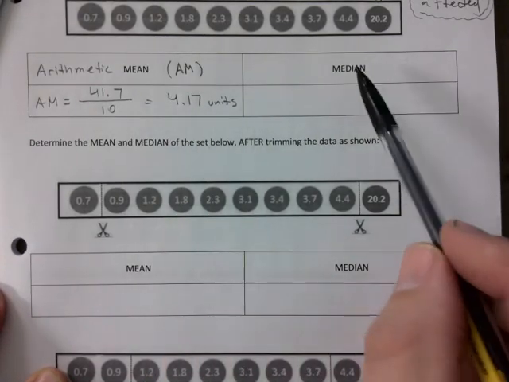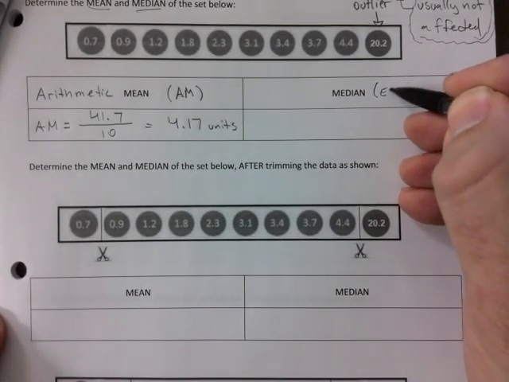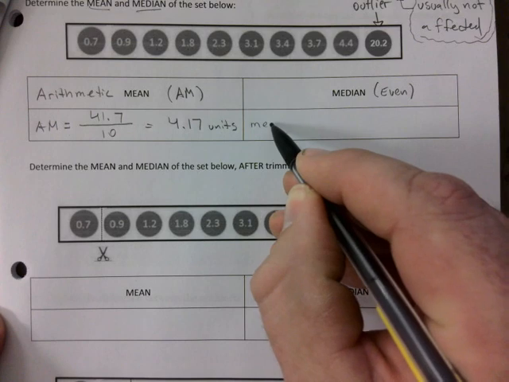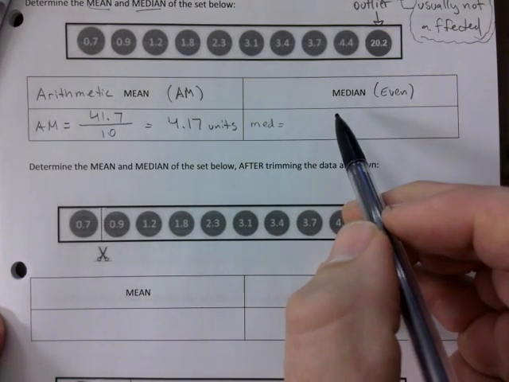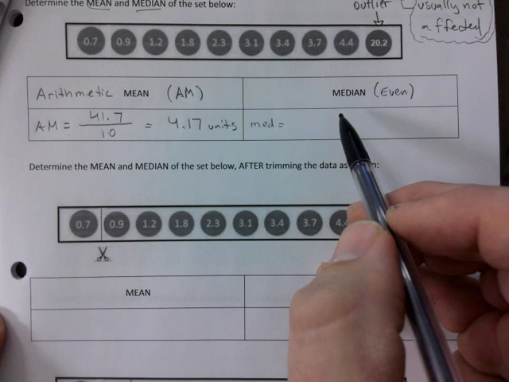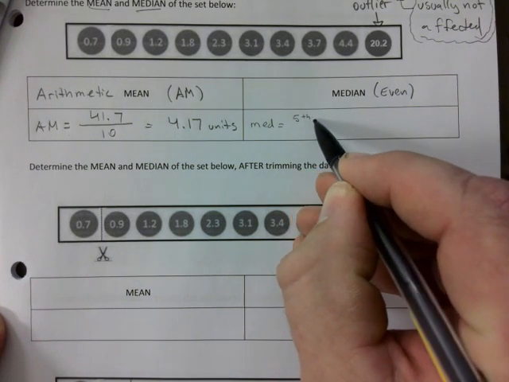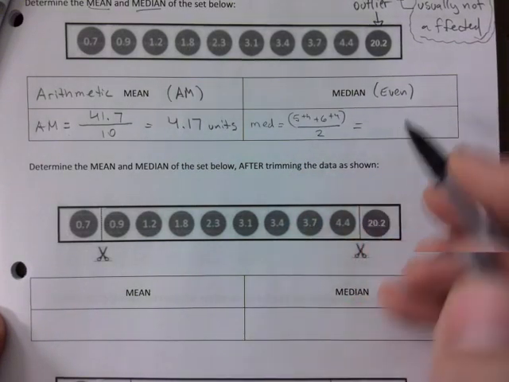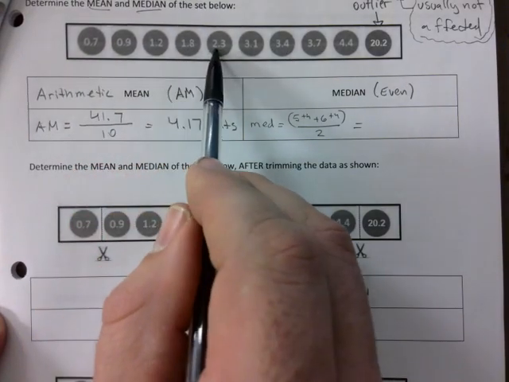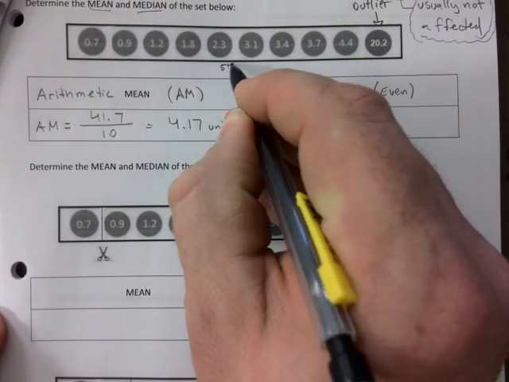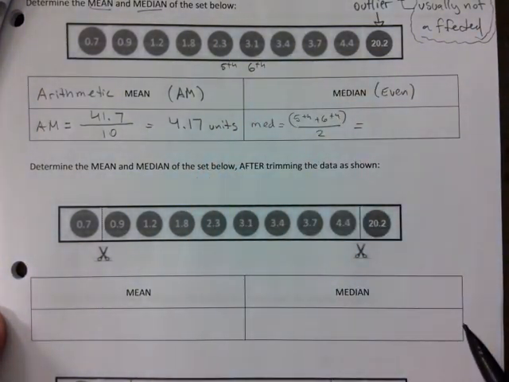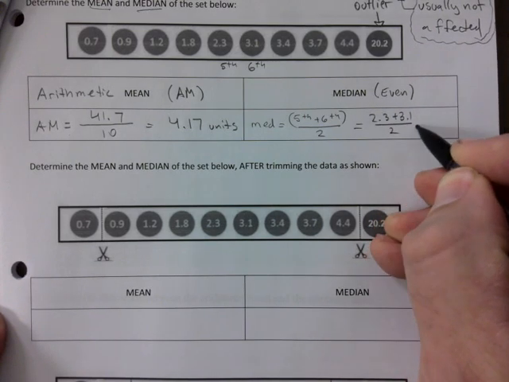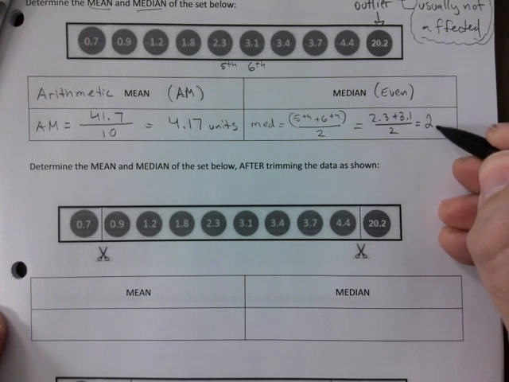Okay, so what's the median? This is an even set. So we have to get the median. Let's just do this in our heads. If it's 10, 10 divided by 2 is? So we would do the 5th and the 6th divided by 2, correct? Let's count. 1, 2, 3, 4, 5, 6. So I'll just go 5th and 6th. That's 2.3 plus 3.1 divided by 2. I'll just give you the answer. That's 2.7 units.